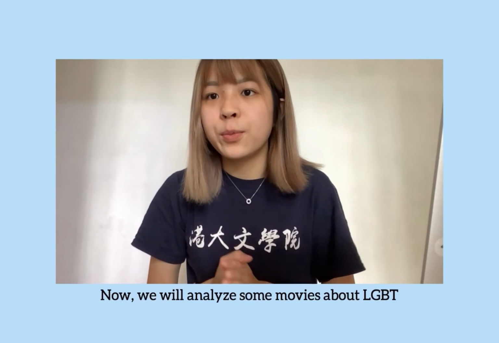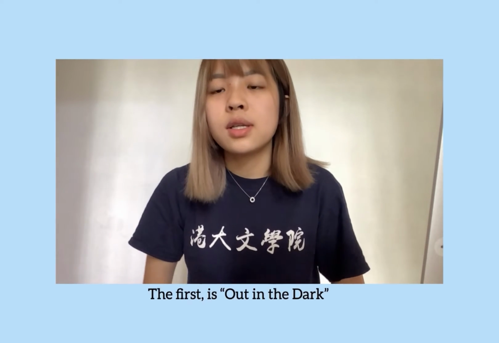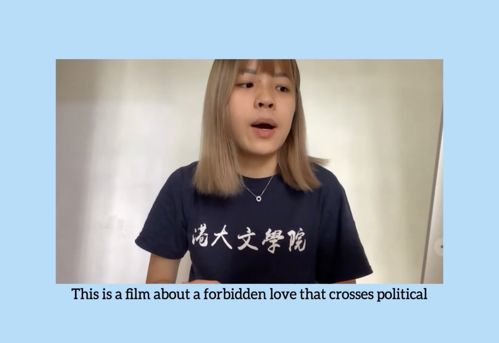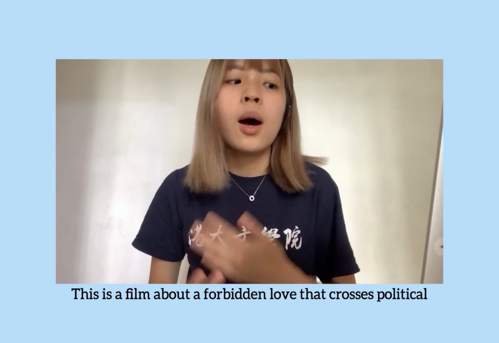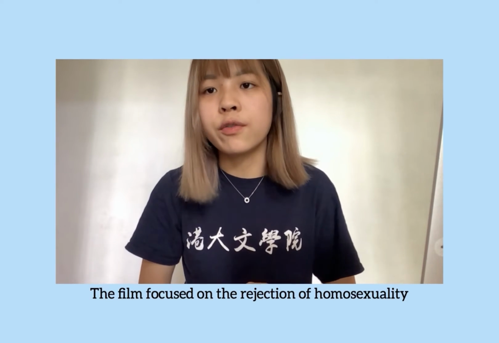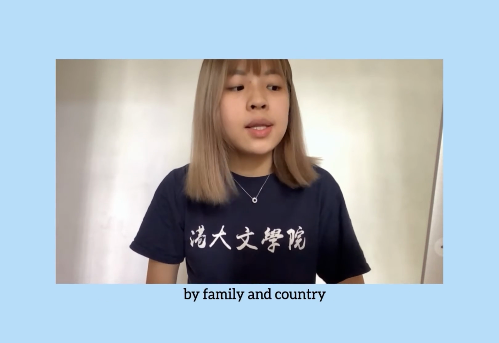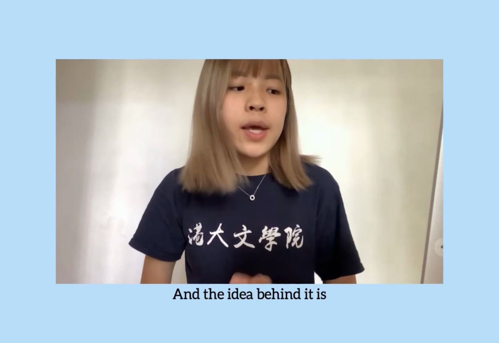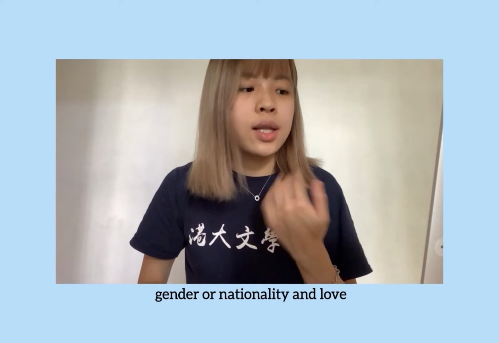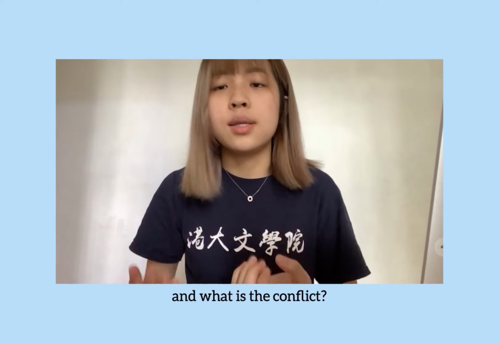Now we will analyze a movie about LGBT. The first is Out in the Dark, which aired in 2013. This is a film about a forbidden love that crosses political, ideological, and geographic boundaries. It premiered at Toronto International Film Festival in September 2012. The film focused on the rejection of homosexuality by family and country, and the idea behind it is what is the relationship between gender or nationality and love, and what is the conflict.